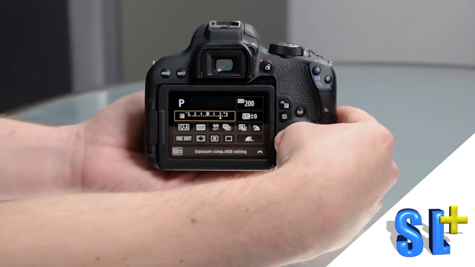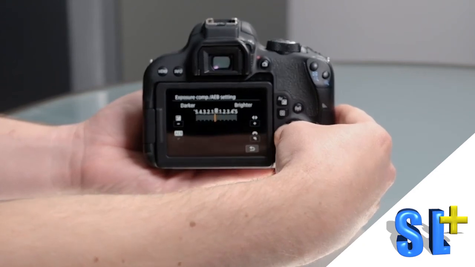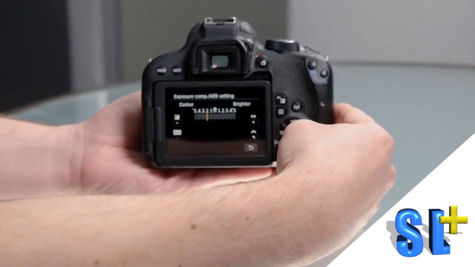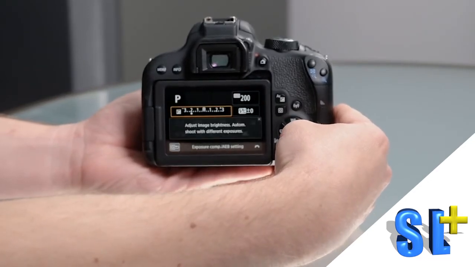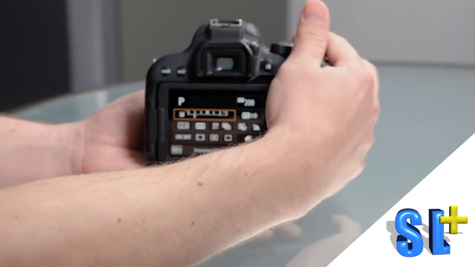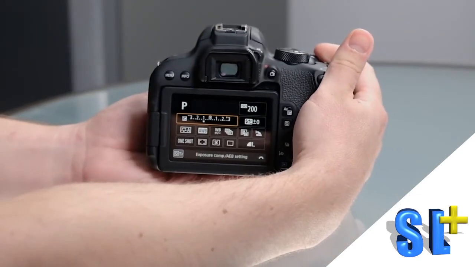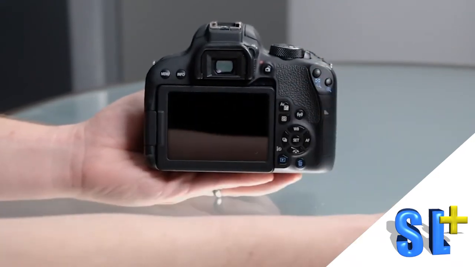Now, if we go back and we set that exposure compensation down, so now I'm in the actual exposure compensation menu rather than just like the preview of the menu. So pressing set, we go into that menu, or you can use the dial up here. Now if we take a photo, it's darker. So why would you use this? Why would you want your photos darker or brighter? Well, exactly that. Maybe you want your photo to be brighter or darker.